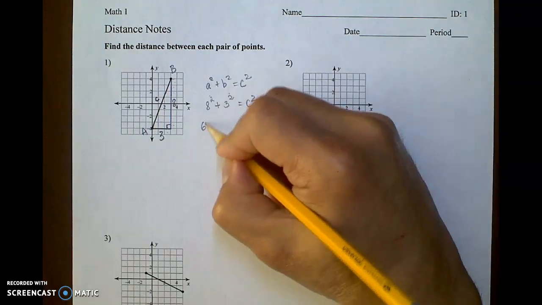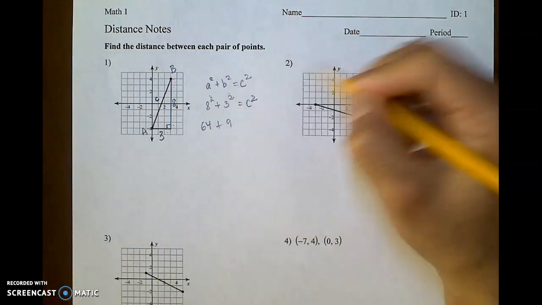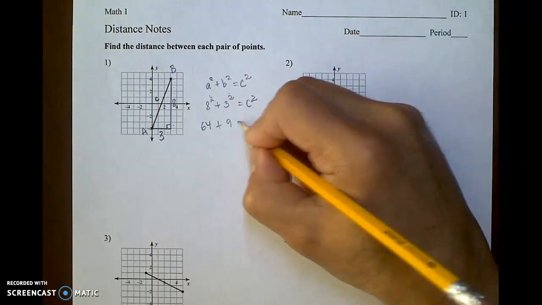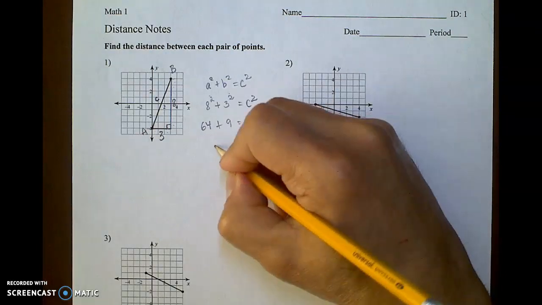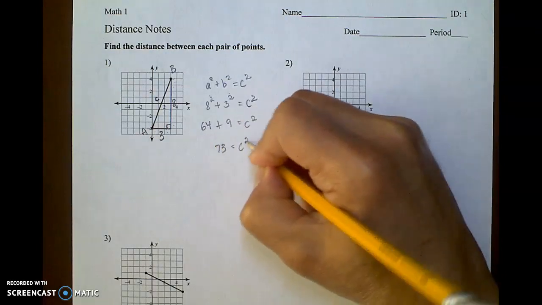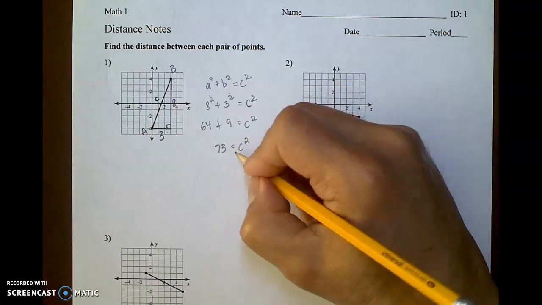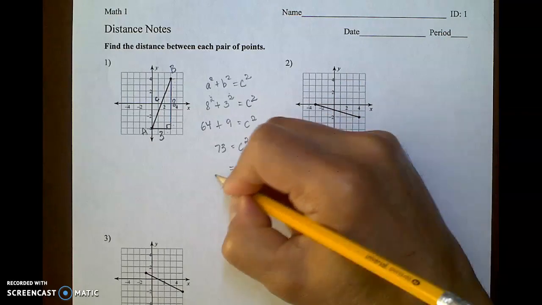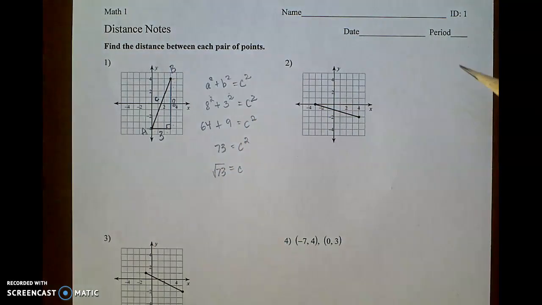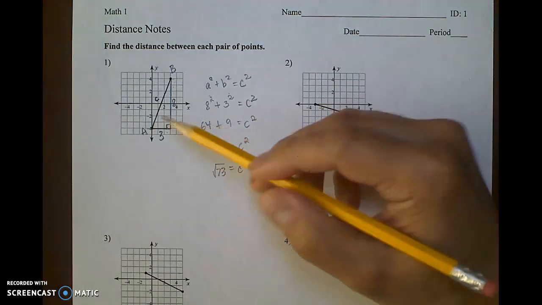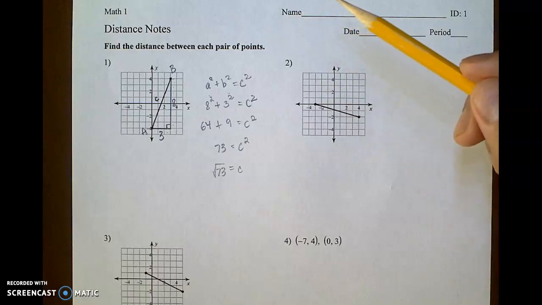Take the calculator: 8 squared is 64. 3 squared is 9. Add these together, we get 73. That's c squared. But we're solving for c, so we need to take the square root of both sides. So c is equal to the square root of 73. And so there's the length of AB, or the distance between A and B.